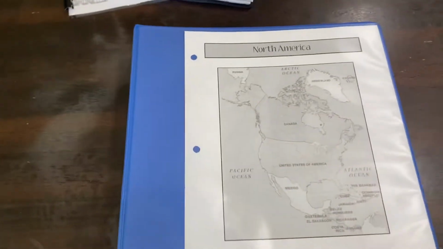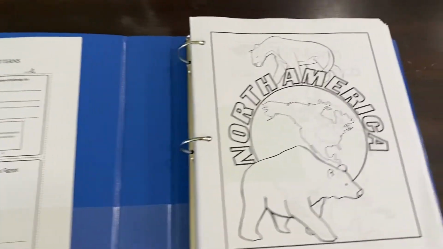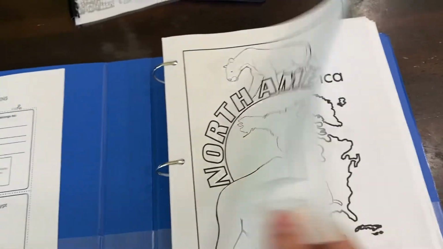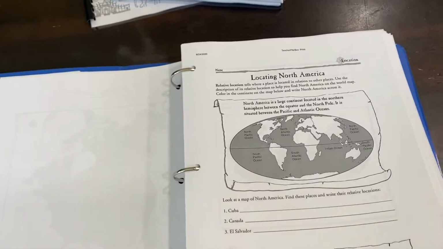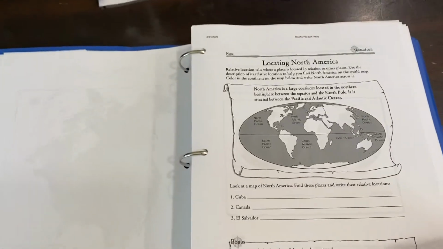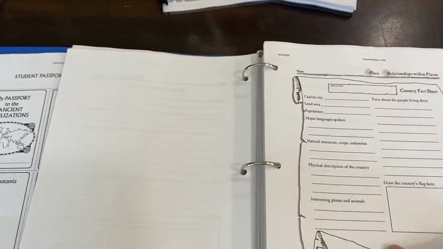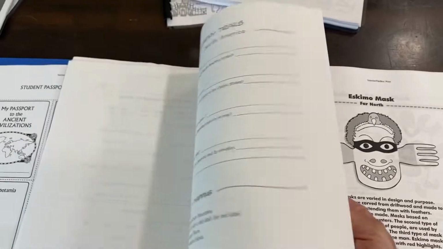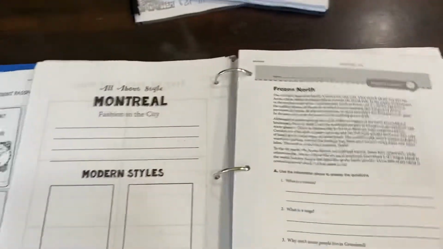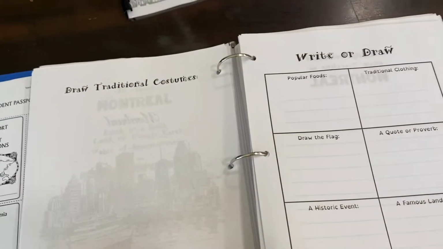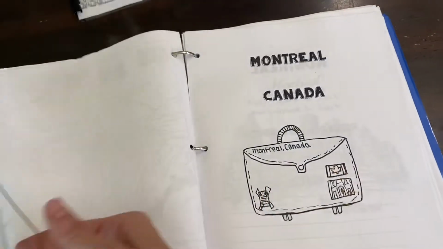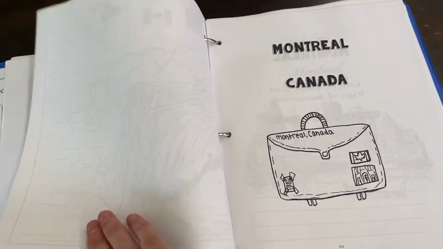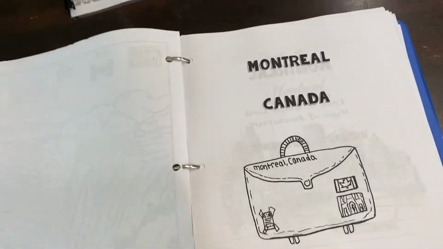Now for my daughter, I put together these journals. I have one for each continent, and this is kind of going to be our guide through our studies. So just for example, with North America, we've got a bunch of information up here that they're going to be working through. I've got a lot of crafts and activities folded in here, but this is what I was looking for. As we come across, we're going to be doing Canada, right? We'll be flipping through and doing some information on Canada. And I've taken these from like 6 or 7 different resources. I mean, everything that's in here.